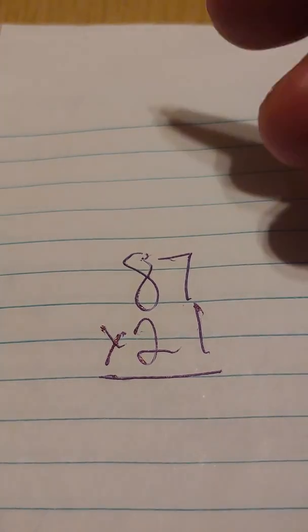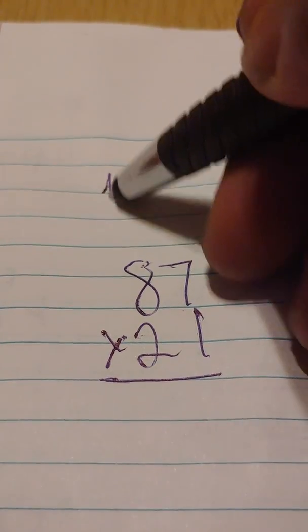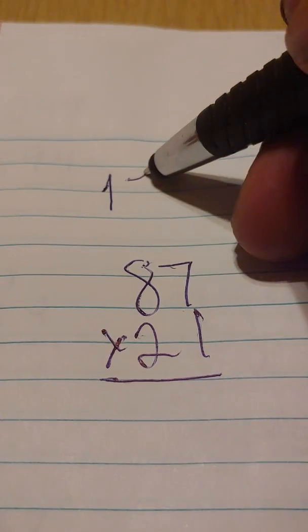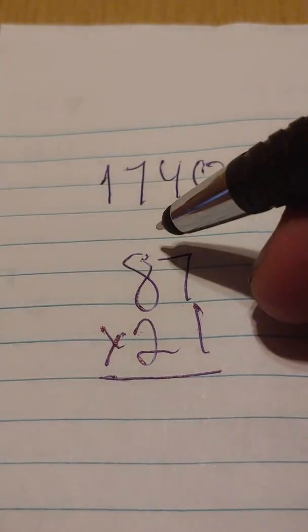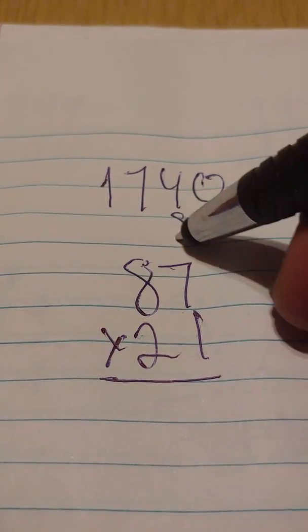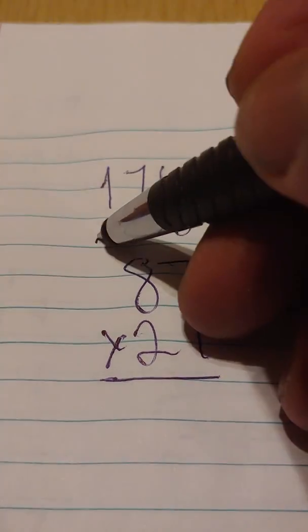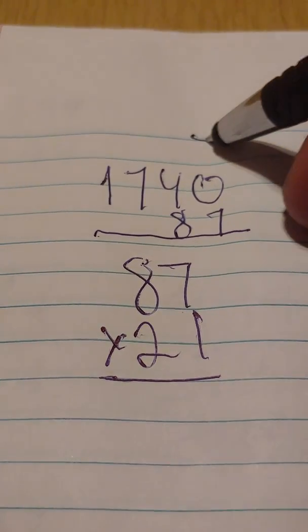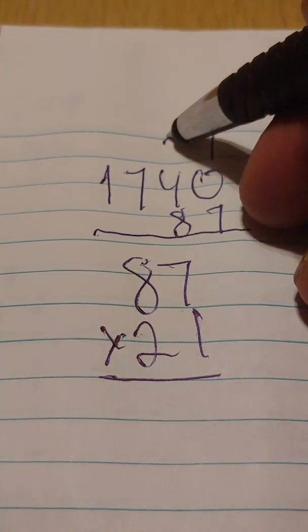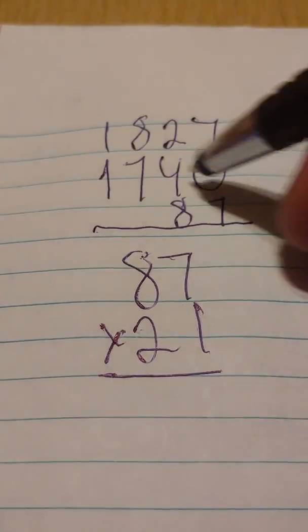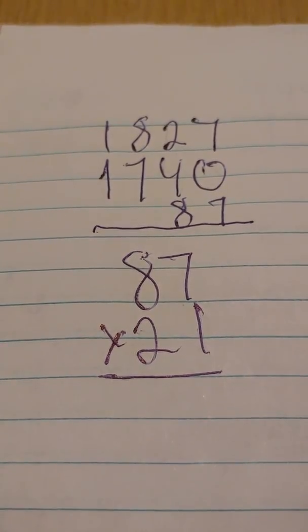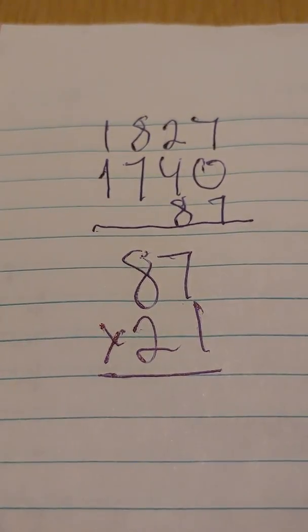So let's do that. 87 times 20 would be 1740, plus 87. So that would be a 7, this would be a 2, this would be an 8, and that would be a 1. And that's your answer right there. Okay?